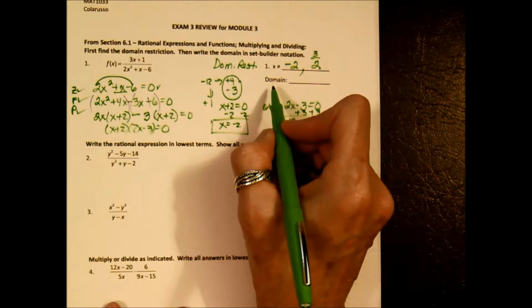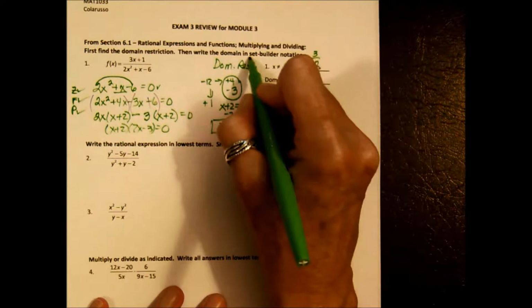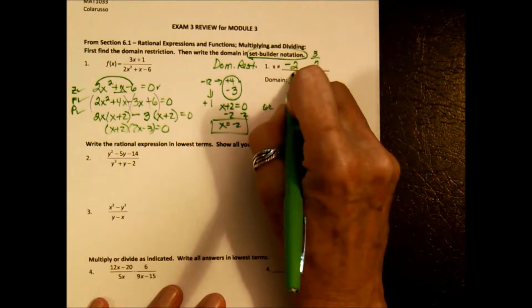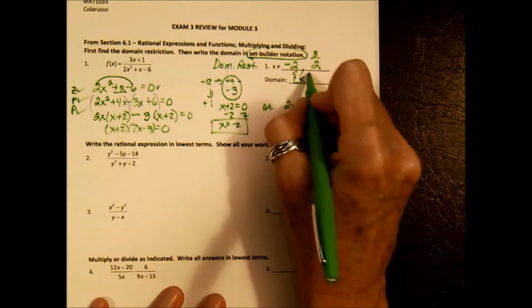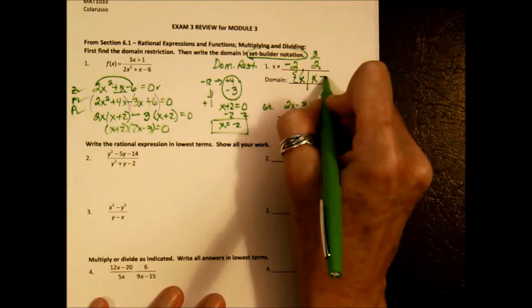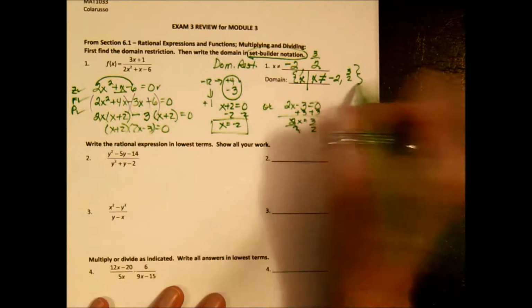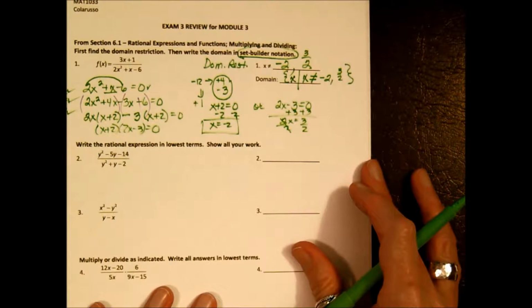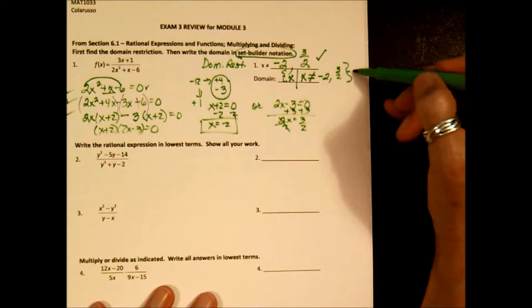The things that x can be is what we call the domain, and you write it in what we call set builder notation. It's written like this: the set, just a squiggly brace, of all x such that x is not equal to, and then you rewrite the restriction, negative 2 or 3/2, meaning x is everything except that. So it's sort of two different ways of writing the same idea. This is what x can't be. This is what x can be.